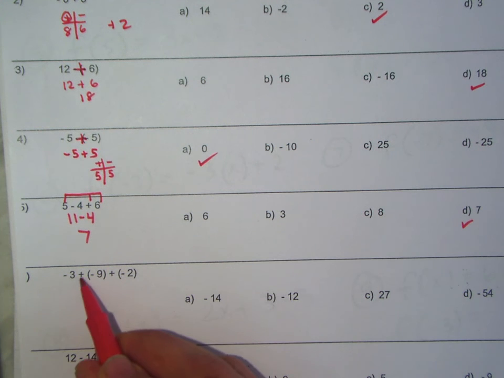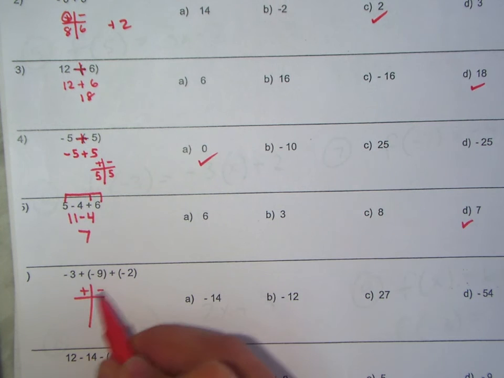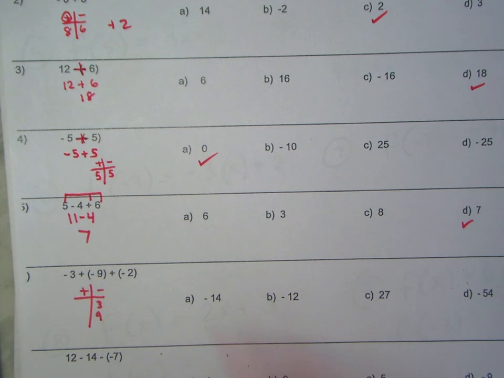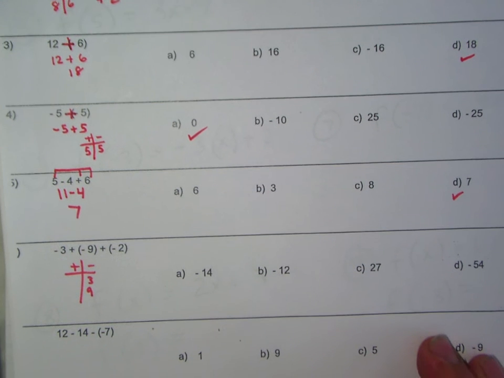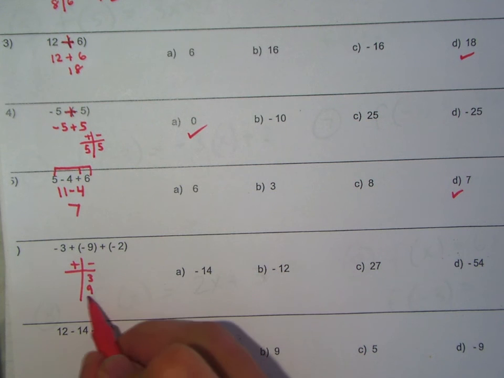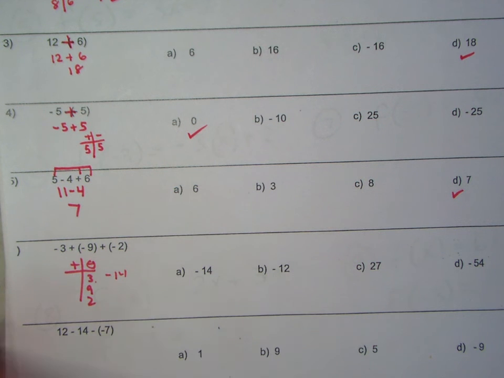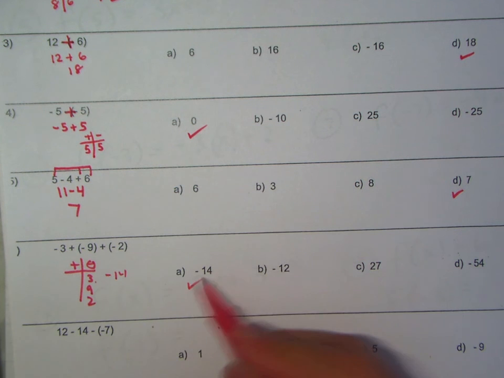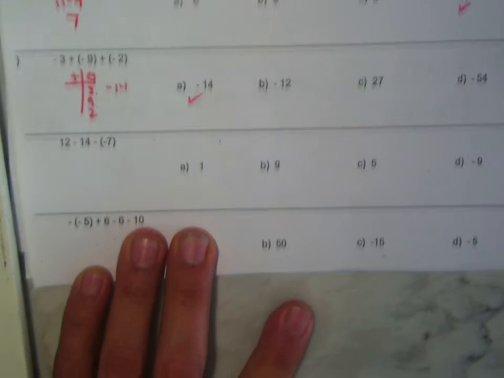And then here, -9 plus. So I could put all that in the T chart. So -3, -9. Pause it. If you didn't do it, go ahead and pause it and do it yourself. Challenge yourself and see if you got it right. So 9, 10, 11, 12, 13, 14. So -14. And that is letter A. There you go.